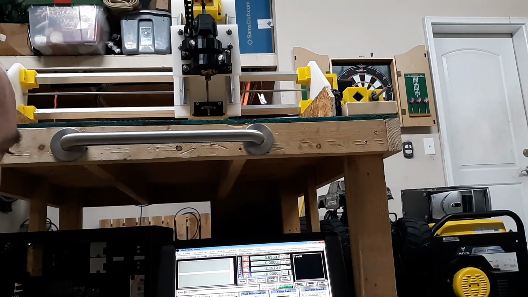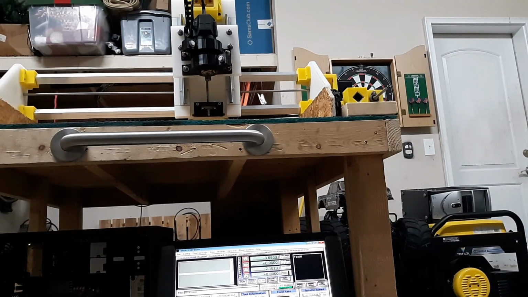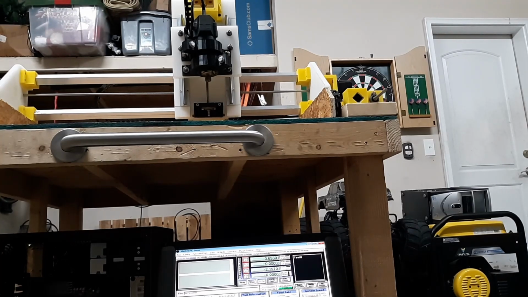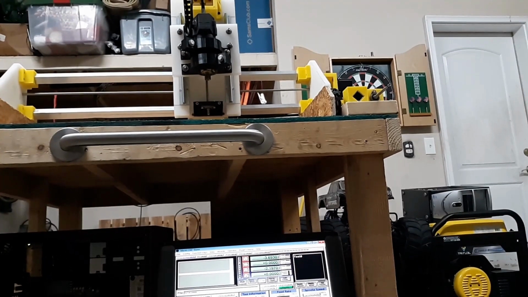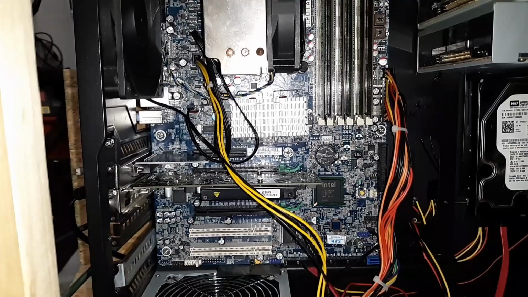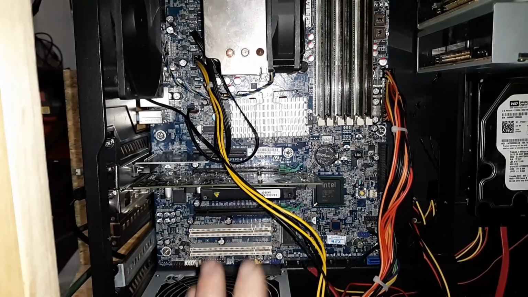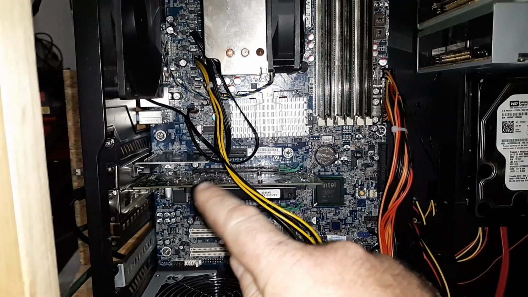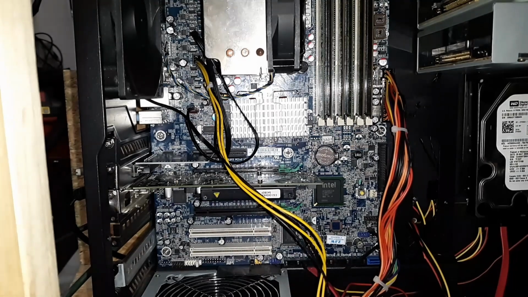Alright. So let me get back down here and I'll explain why. Alright, so you may be asking what the deal is and why is this happening. So that card up there is a PCI Express card. Okay.